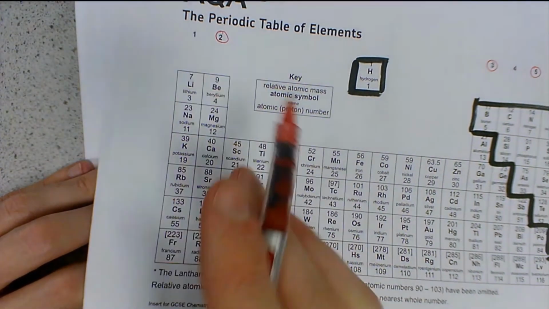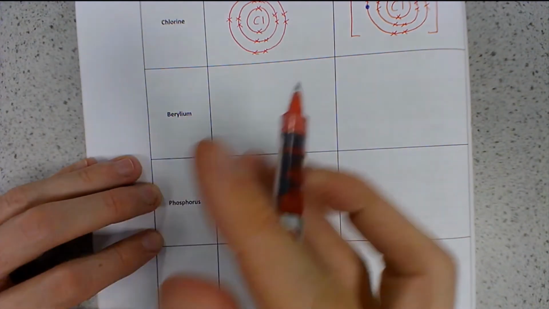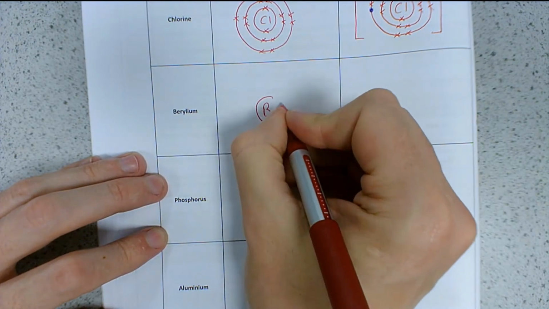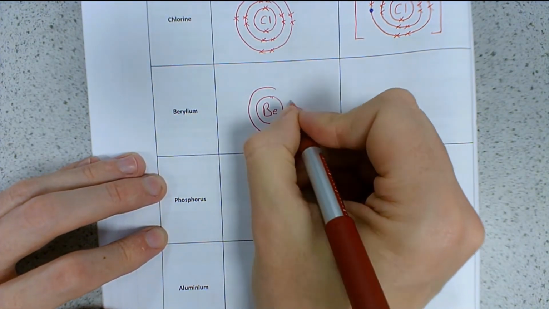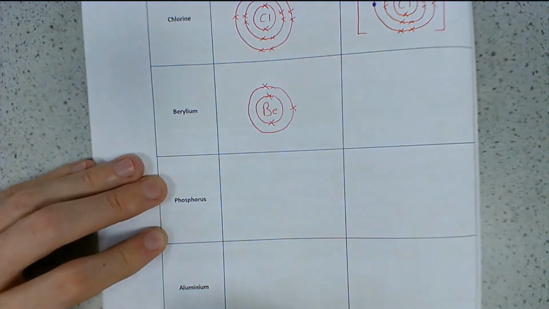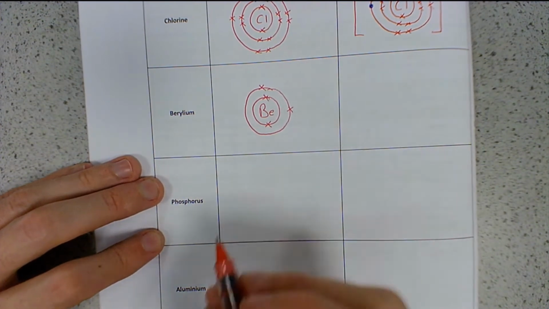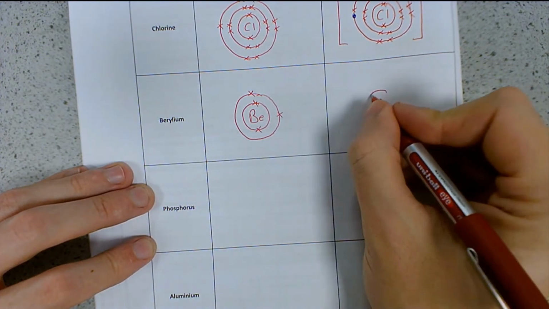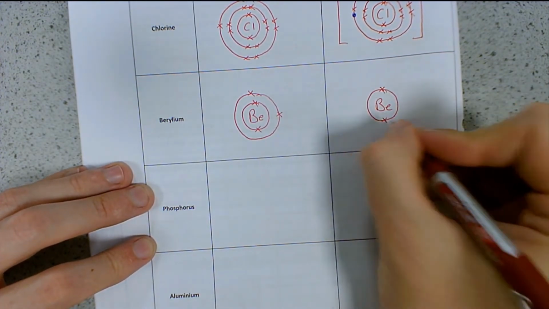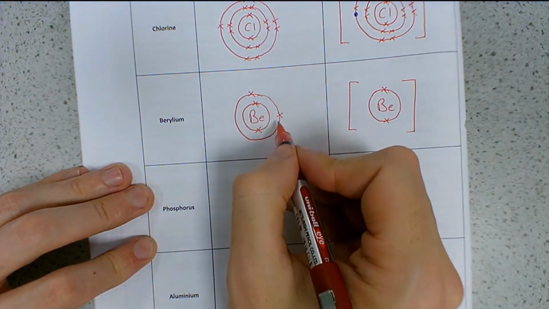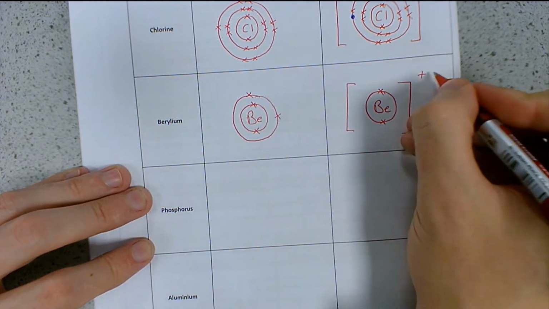Beryllium, if we find it quickly, is in period 2, group 2. So it's going to have 2 shells with 2 in the outer shell. So beryllium, 2 shells, 2 in the outer shell, 2 in the inner shell, and it's a metal. Metals lose their entire outer shell, so we're not going to draw this second shell. So we're just going to put beryllium, 1 shell with 2 electrons, square brackets, and how many electrons were in that outer shell it lost? It lost 2, so it's going to be +2.